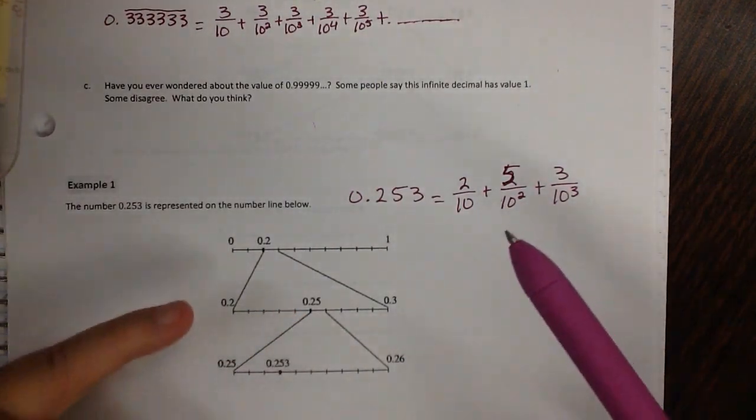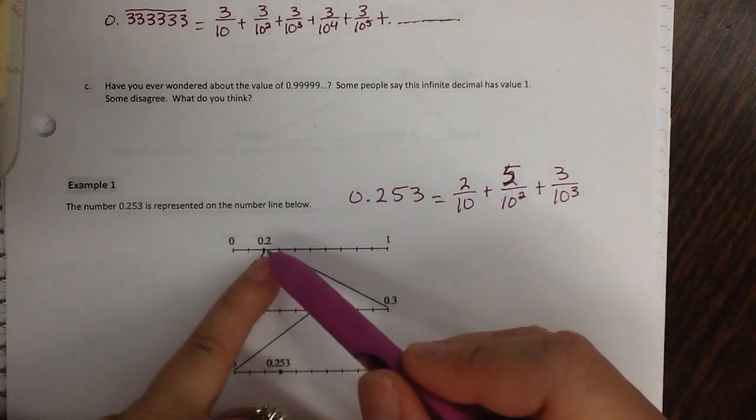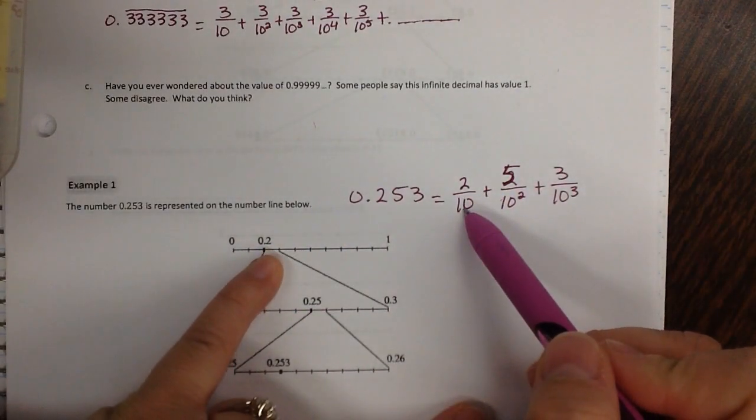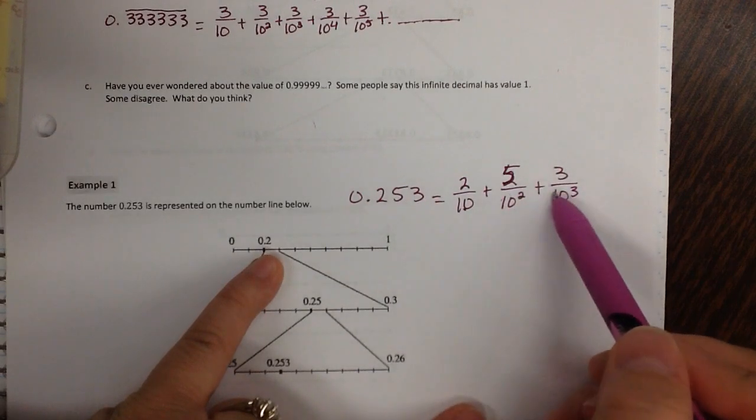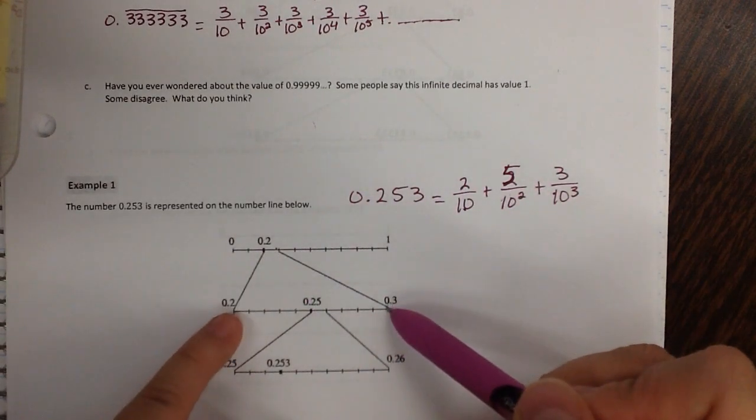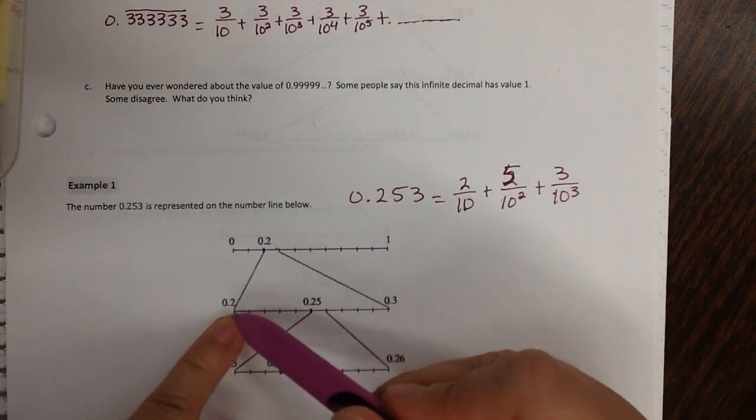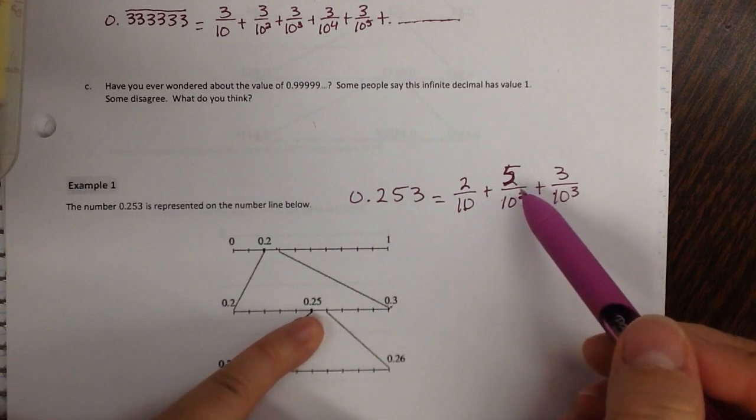Okay? So, here's 2 over 10. But it's more than that. We have these two. So we're going to open that up.